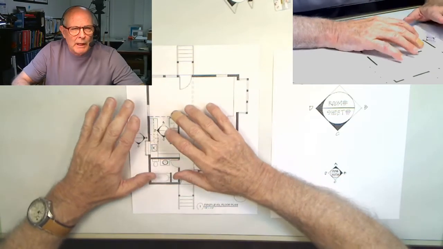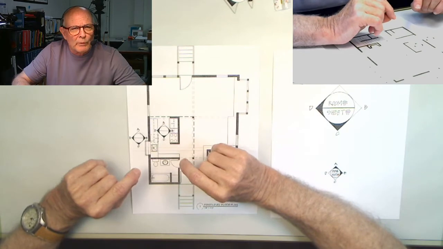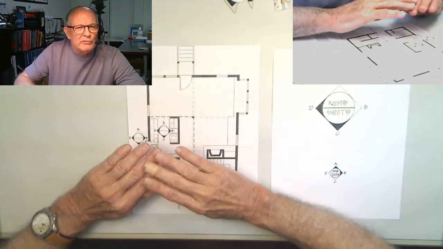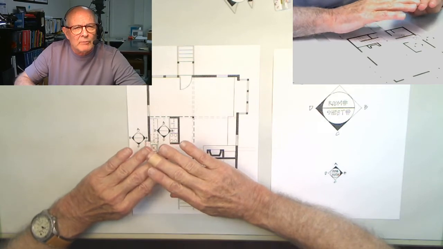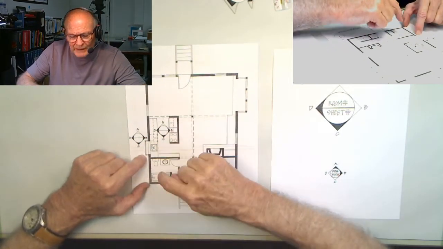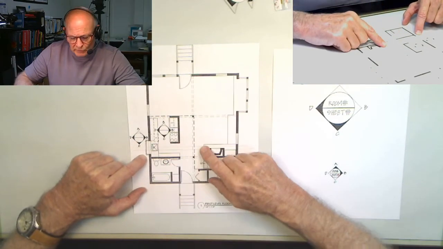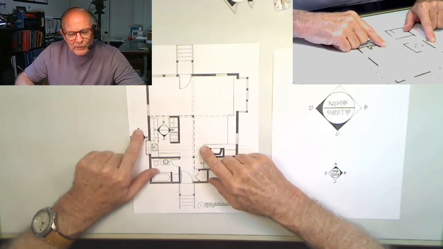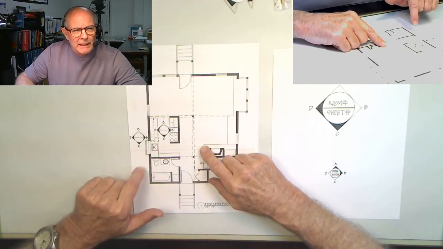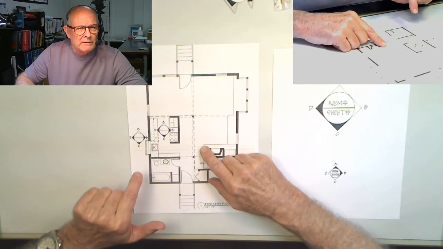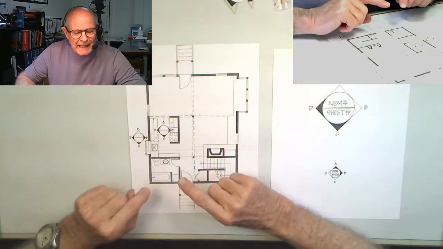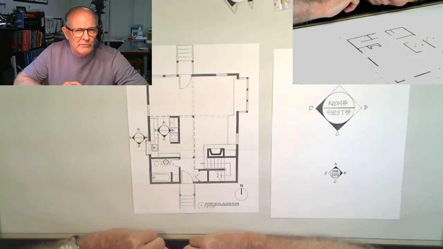So sometimes we end up with drawings that are very small, and the space just doesn't permit enough room to put the symbol in the middle of the space. So in that particular case, we set the symbol outside, but understand its orientation and directionality are exactly the same as if you put it in the center.